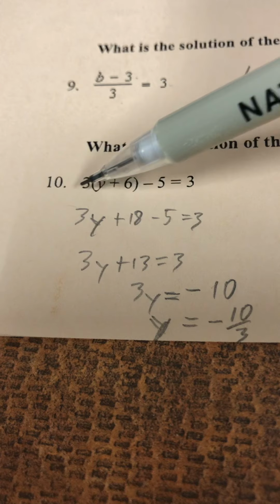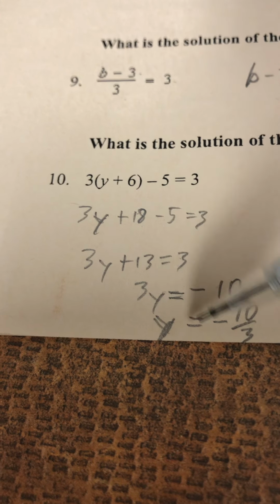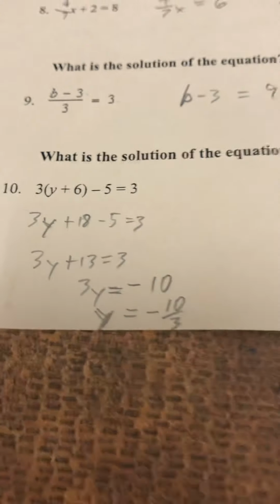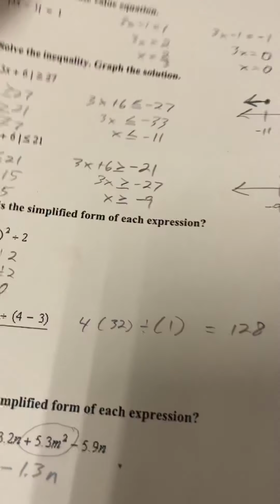What is the solution of the equation? You can see here I used the distributive property, combined my like terms, isolated the variable. I got y equals negative 10/3. Kind of an ugly answer, but that's what I got. I'm sticking with it.